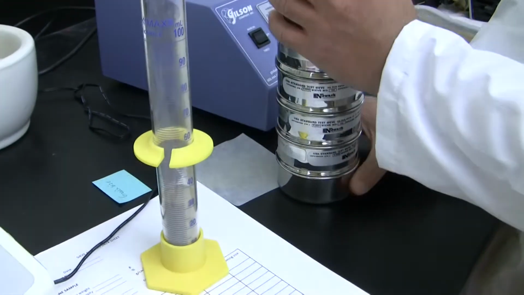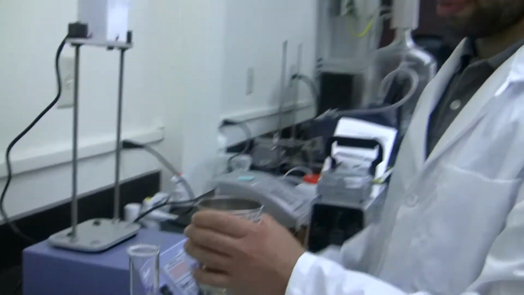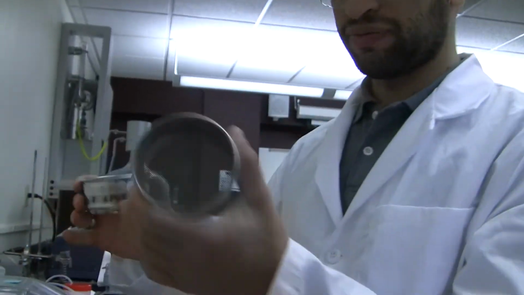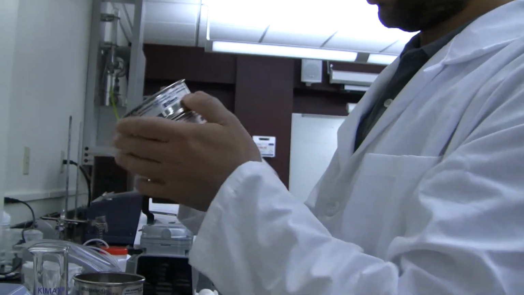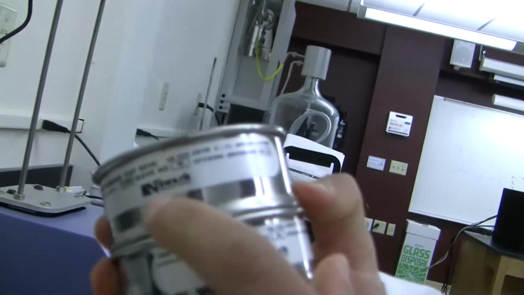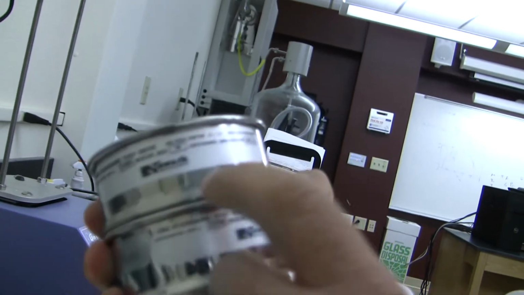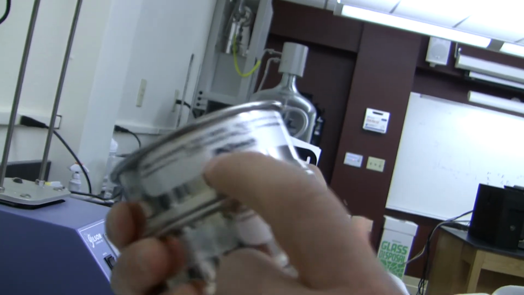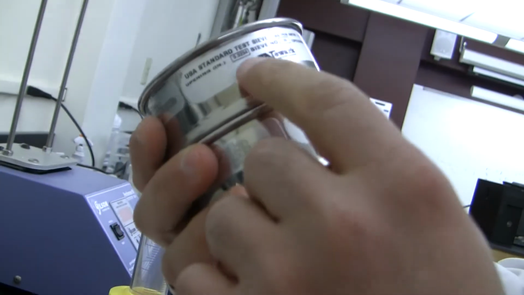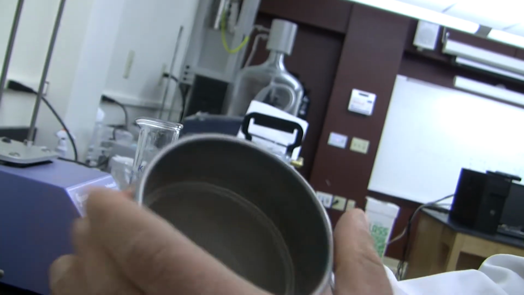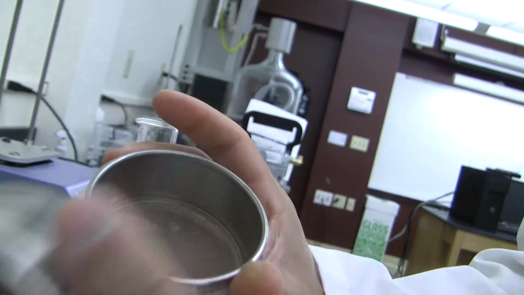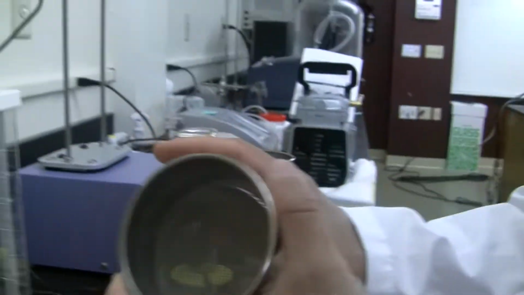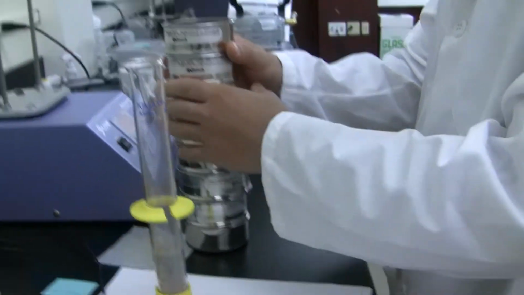So you need to measure the empty weight of each cap or each part of the sieve. And also on each sieve you will see the opening diameter in 2 units, in microns and in inches. So you make sure you have the largest opening on top, while the openings go smaller as you go down the sieving tower.